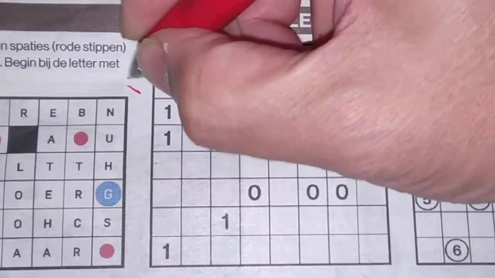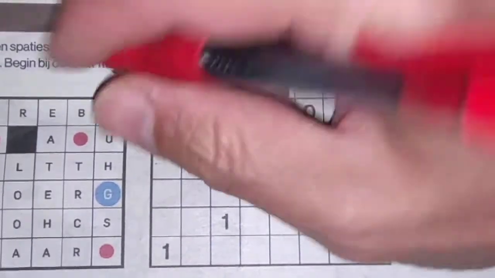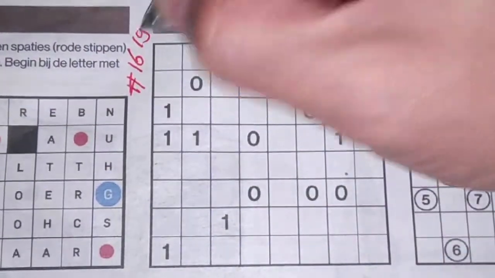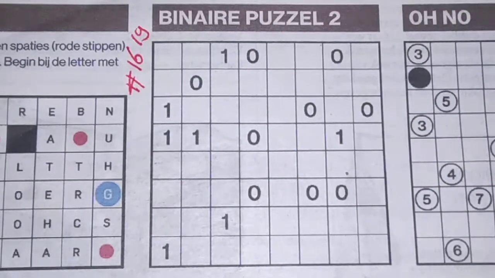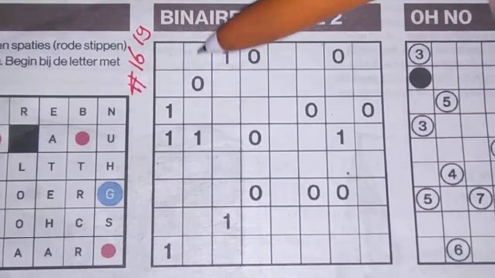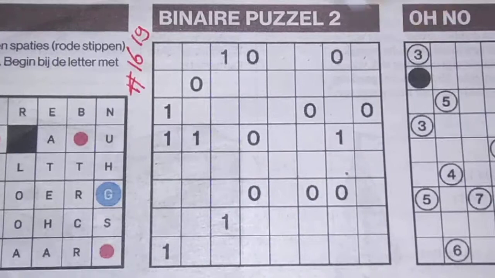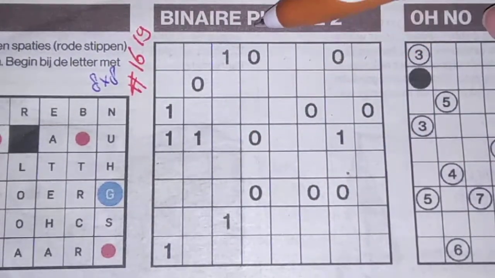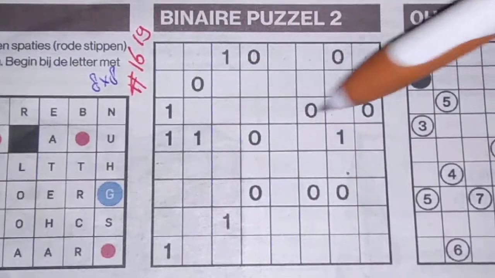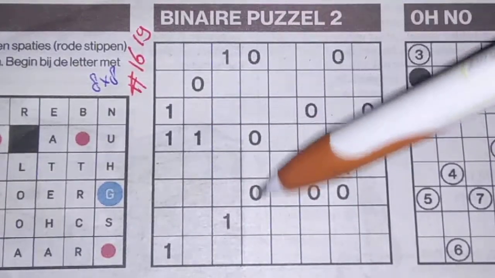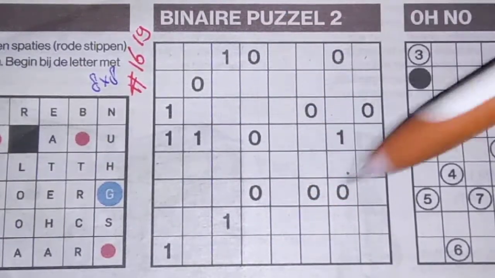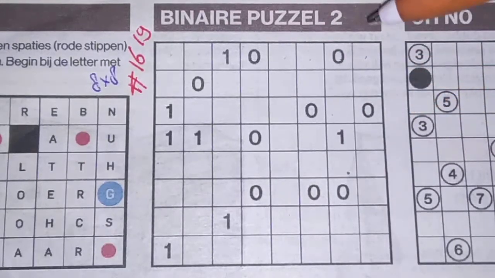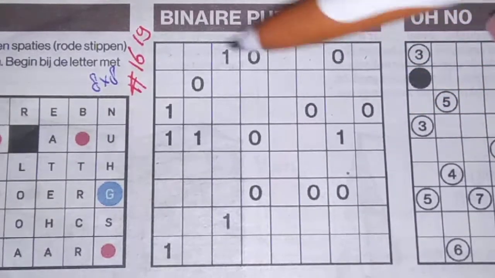This will be number 1619. Alright, and what kind of binary is this one? Let me count. 1, 2, 3, 4, 5, 6, 7, 8. It's an 8 by 8 binary. That means in a column or in a row there are always 4 O's and 4 1s. Alright, so let's get started.